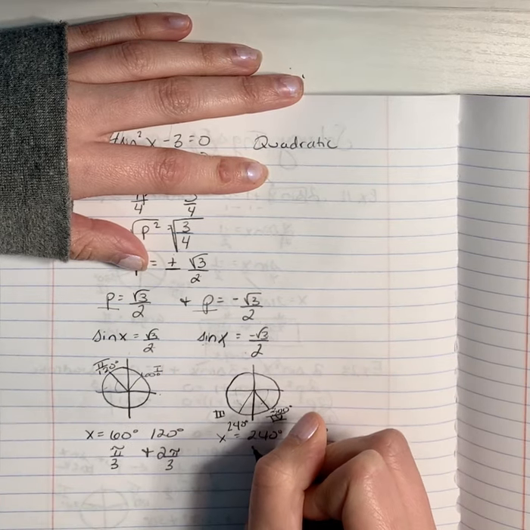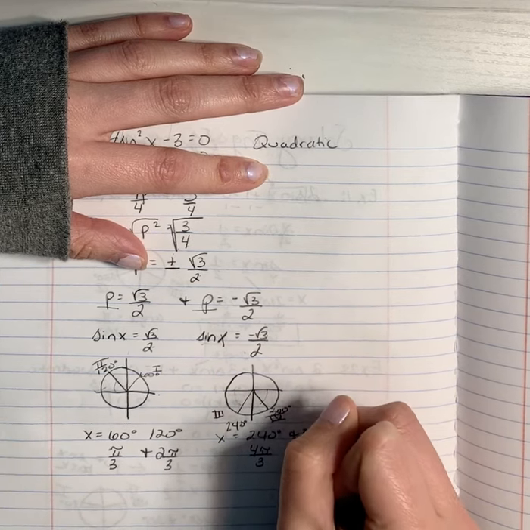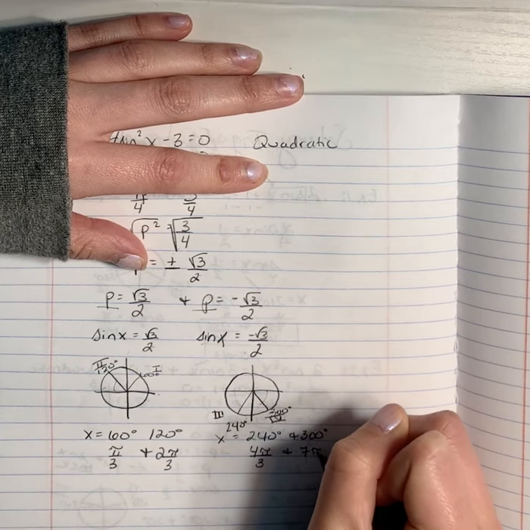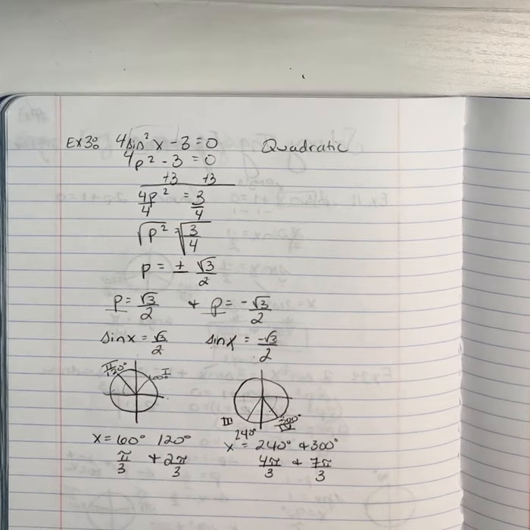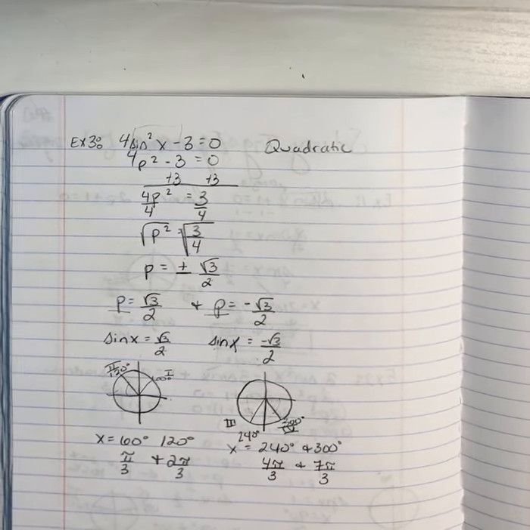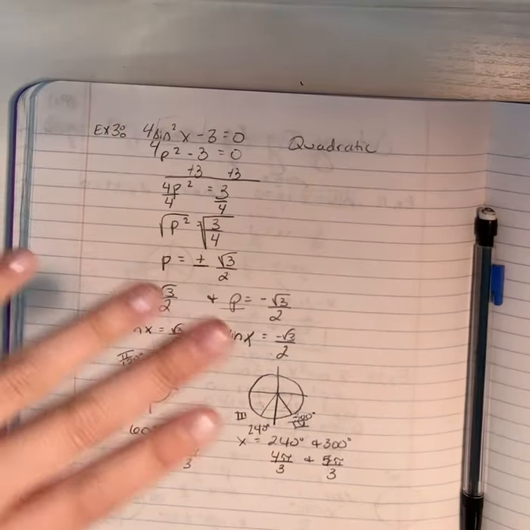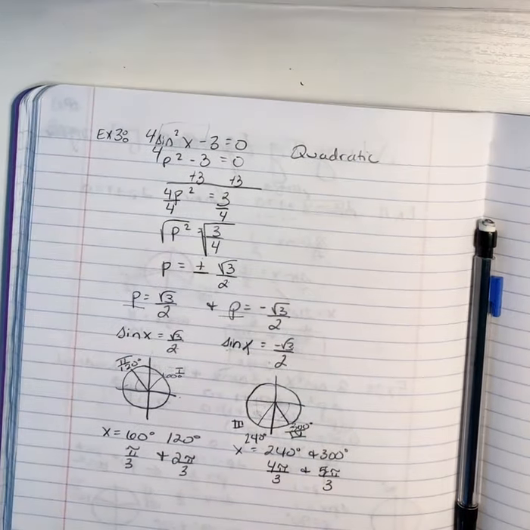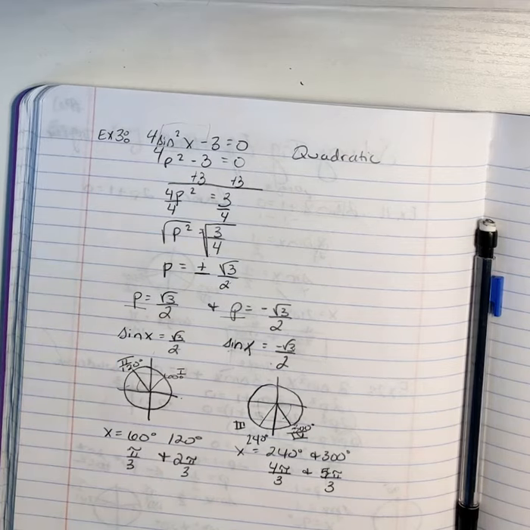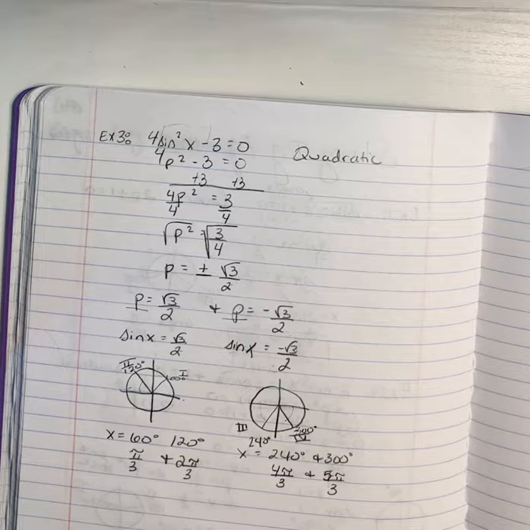which I think back to the radians, this is 4 pi over 3, and then this is 7 pi over 3. No, 5 pi over 3. And there's a cat. So it's 4 pi over 3 and 5 pi over 3. And those are my final answers.